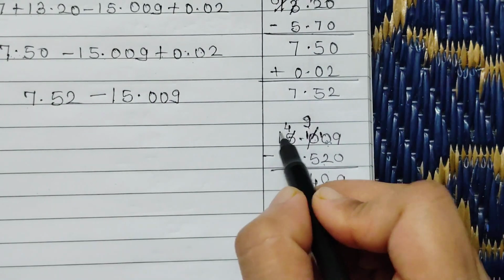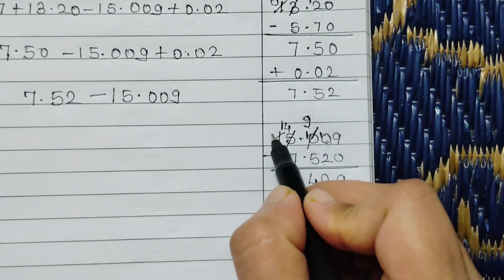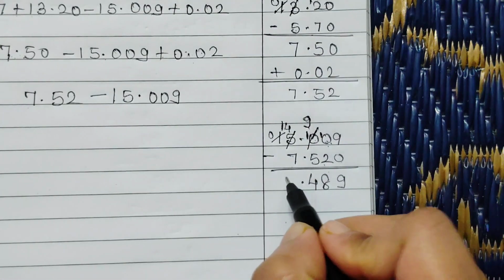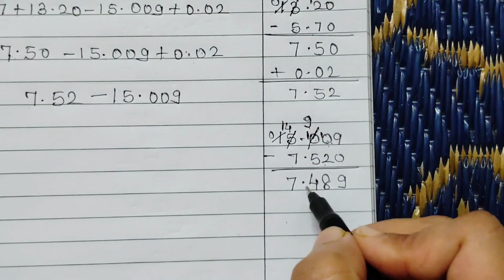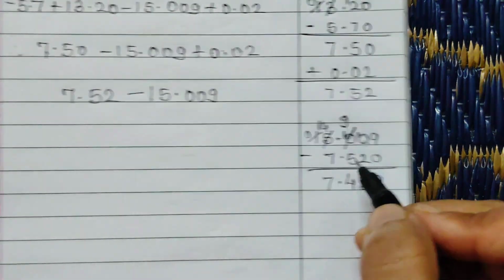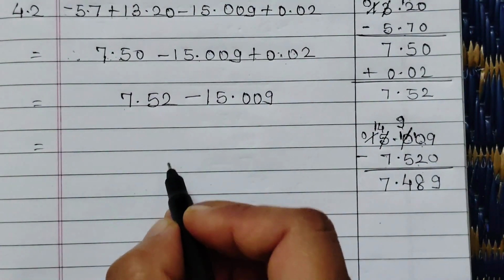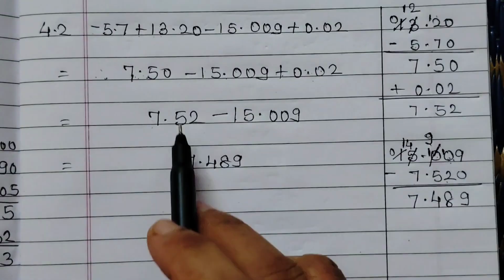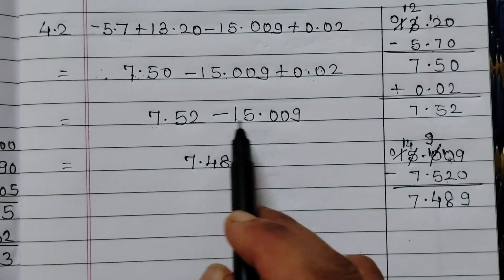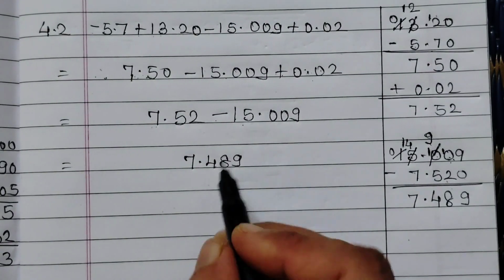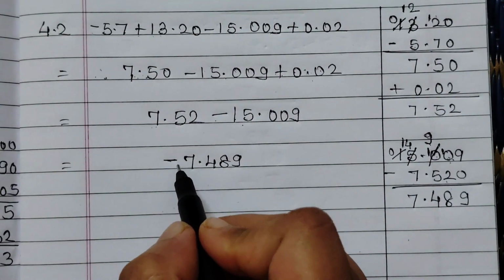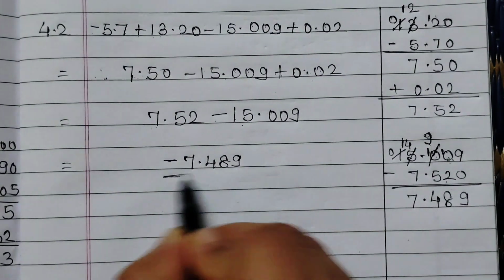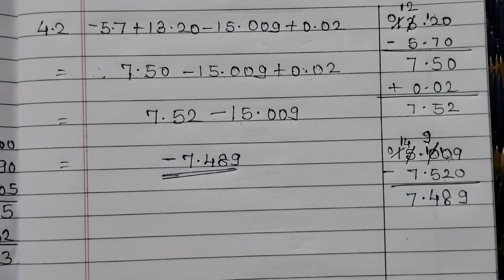Now again 4 is smaller than 7, so one number we give to this and here remains 0. 14 minus 7 is 7. 7.489. Okay, so what will I write? 7.489. Now here 7 and 15, who is bigger? 15. So the sign of 15 is minus. So what I will write? Minus 7.489 is the answer.